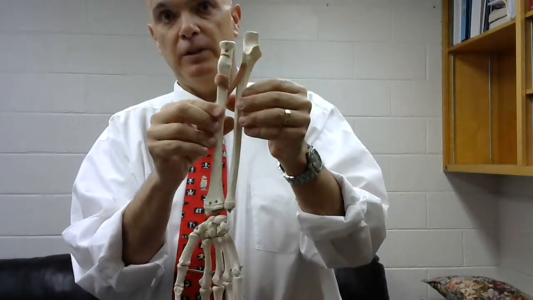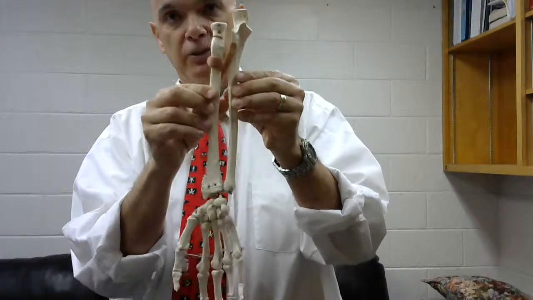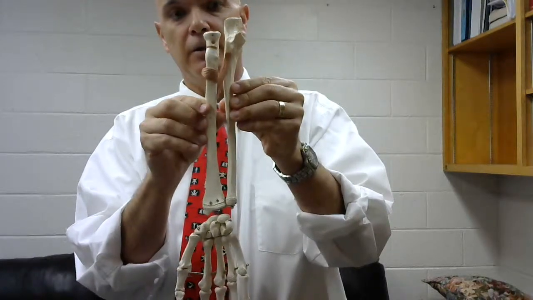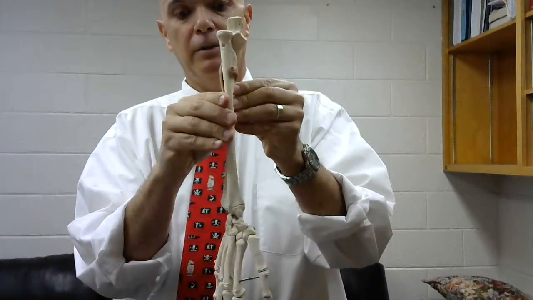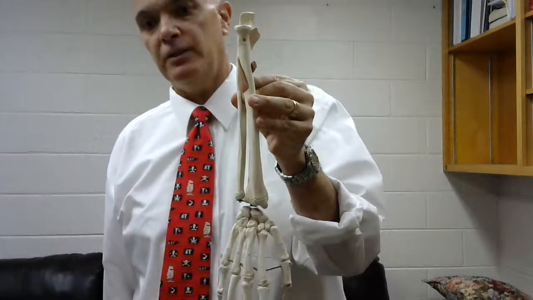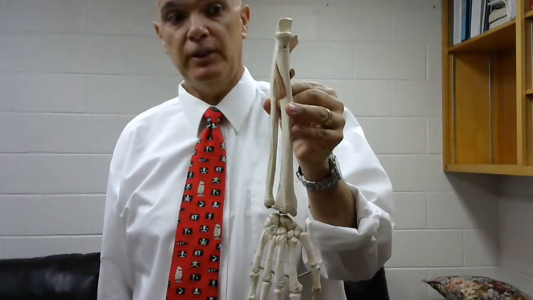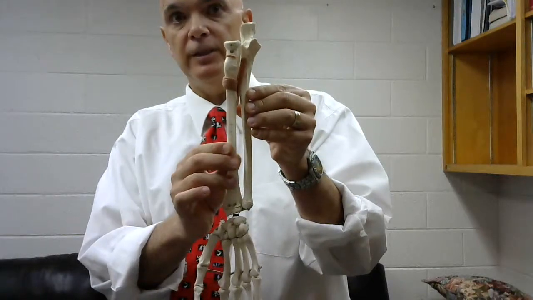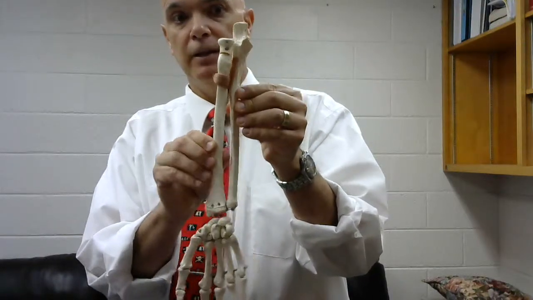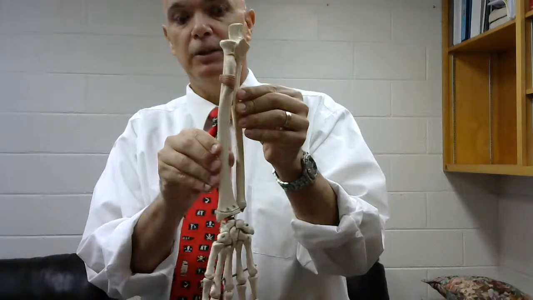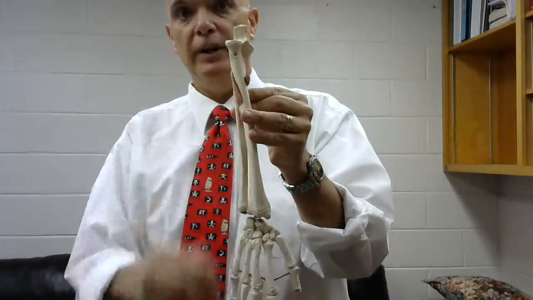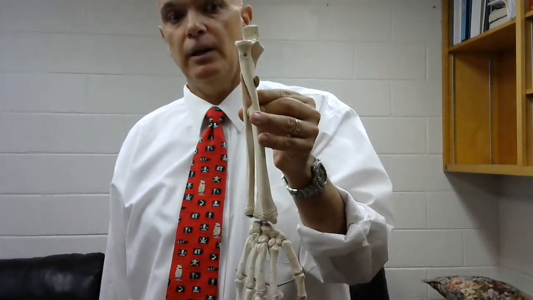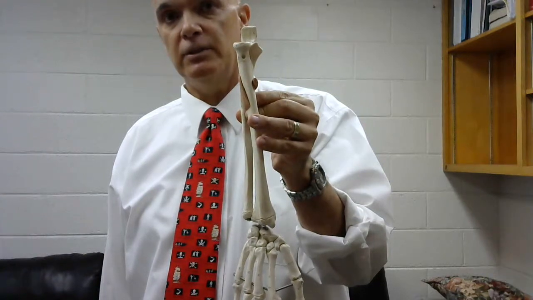Now, watch: is this pronation or supination? This is pronation. This is supination. Let's go into pronation. Ready? Turn that hand over. What happens to the radius? Well, the radius rotates over the ulna. What does the ulna do? Stays put. See, watch that. I'll do it again. Supination, going to pronation, turn palm down, radius rotates, the ulna stays put.